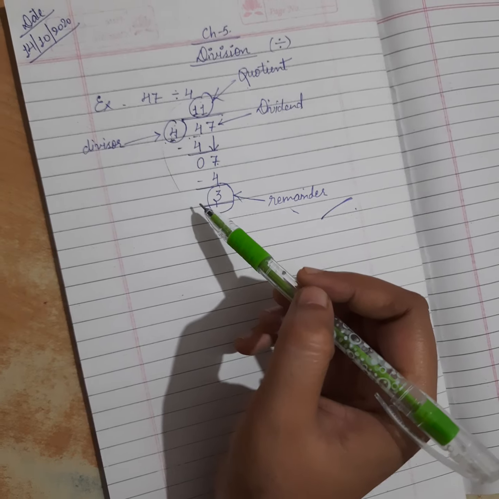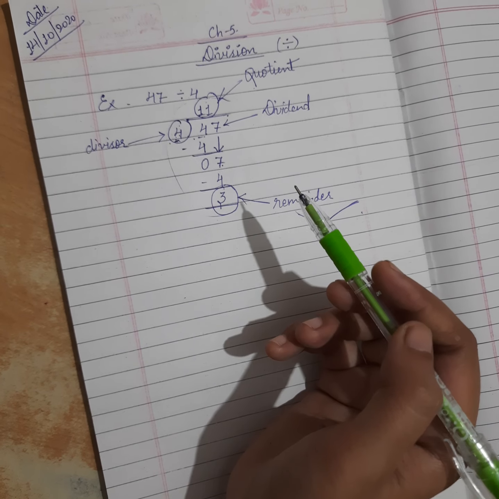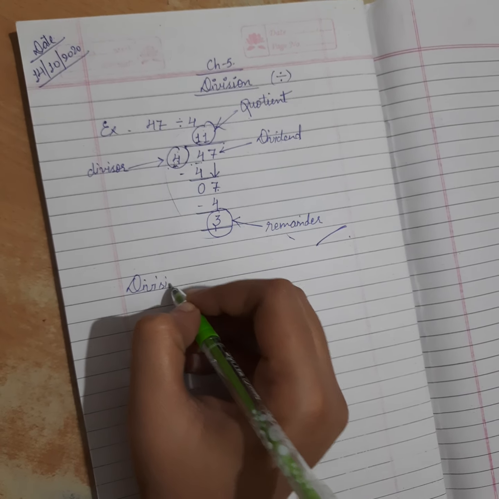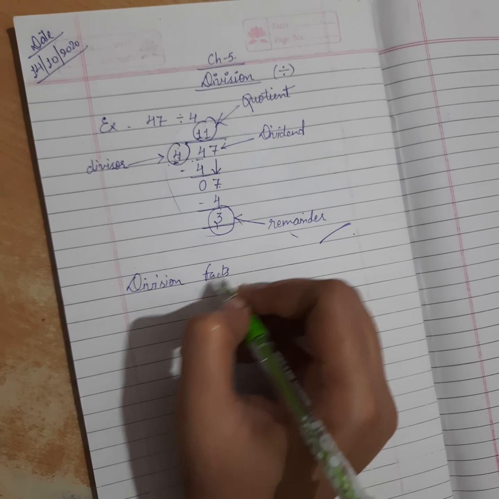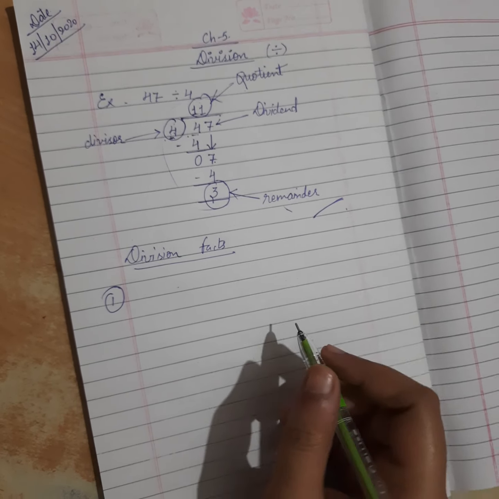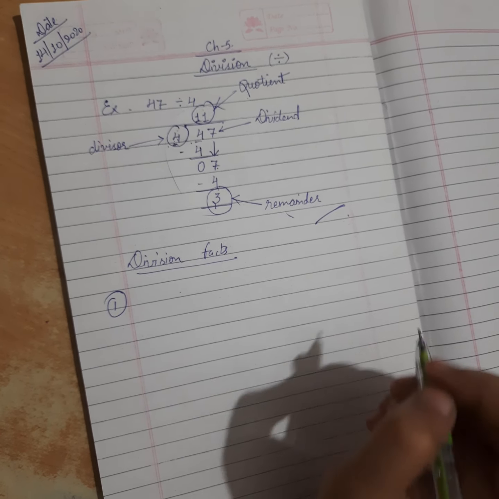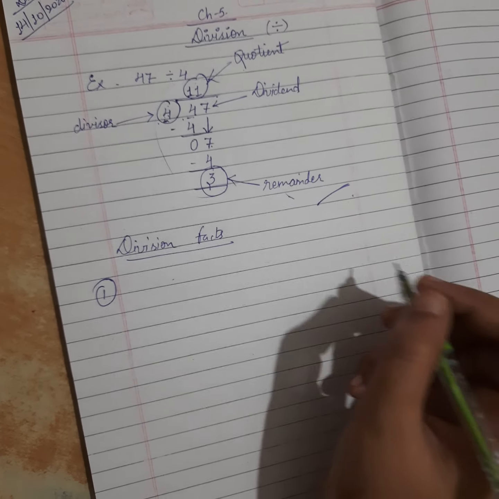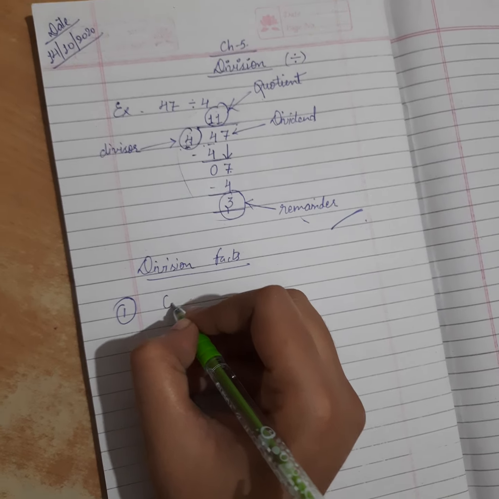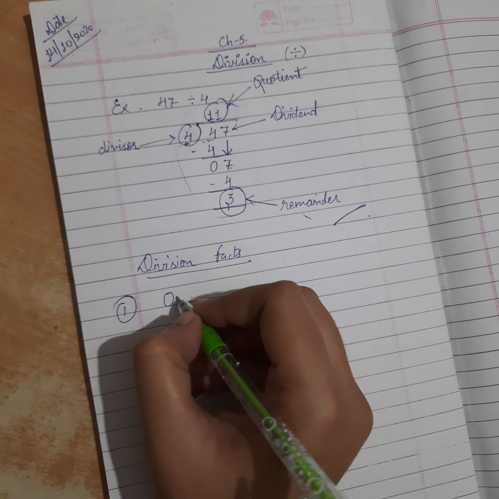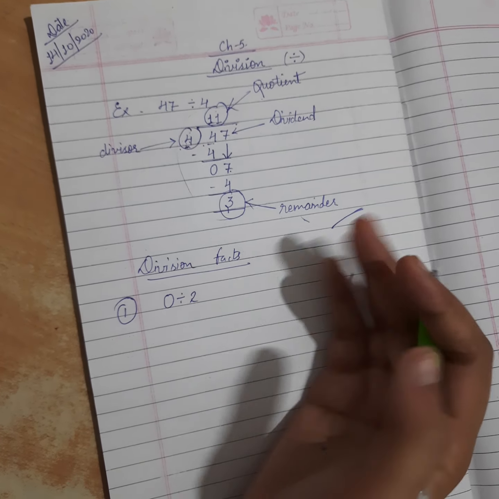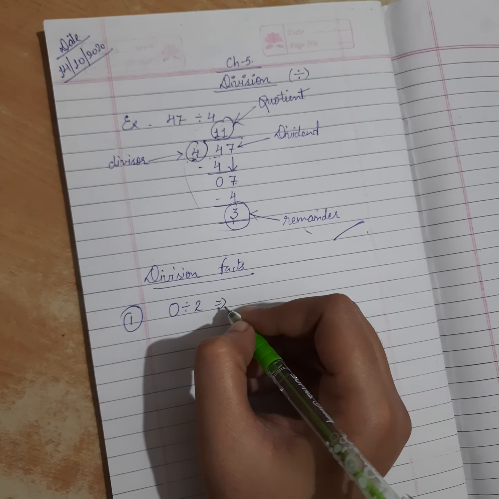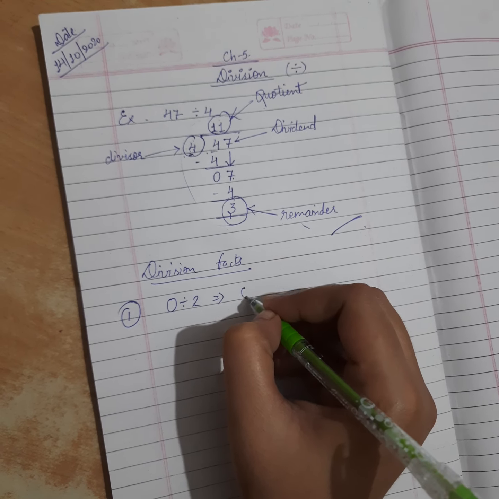You can see here we are subtracting. So division is the repeated subtraction. Then here are some division facts we have to understand. The first one is: 0 divided by any natural number gives 0 as the quotient. Suppose I am writing 0 and we divide 0 by 2, 3, 4 or any natural number, the quotient will always be 0.